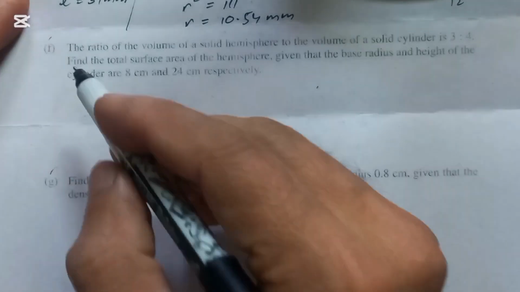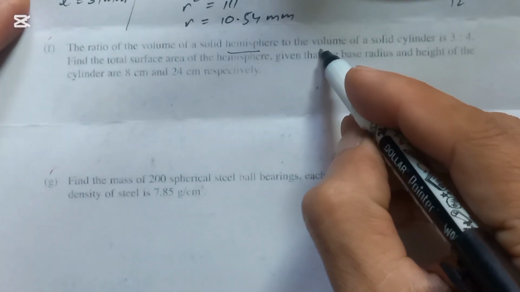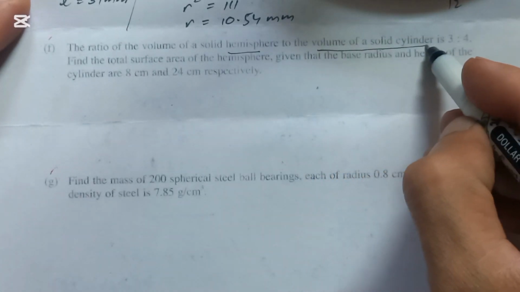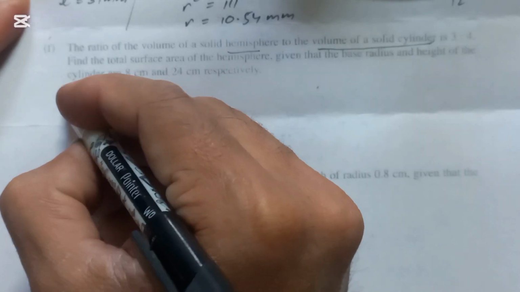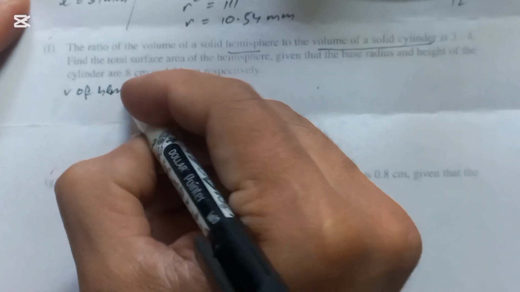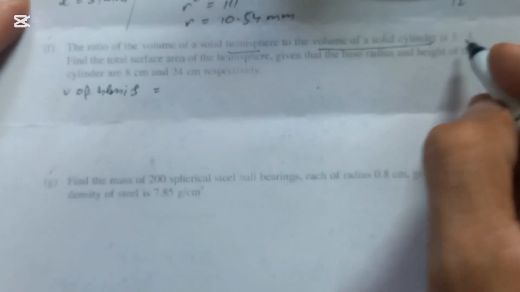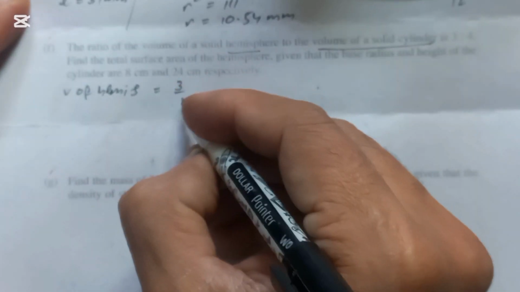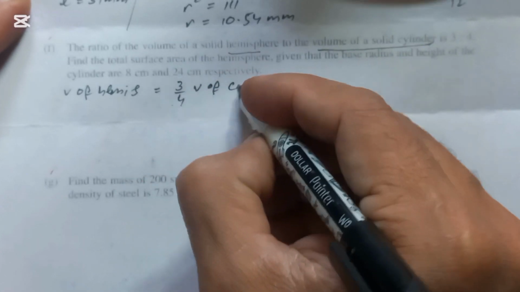The statement of the F part is the ratio of the volume of the solid hemisphere to the volume of the solid cylinder is 3/4. So volume of hemisphere is equal to the volume of, like 3:4, so it will be 3/4 volume of the cylinder.